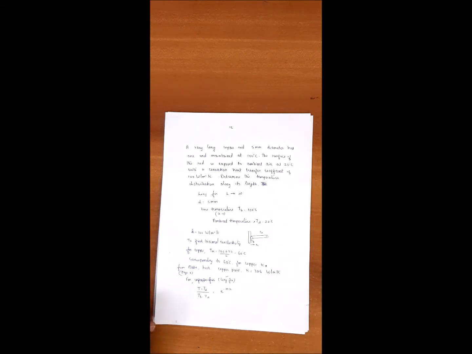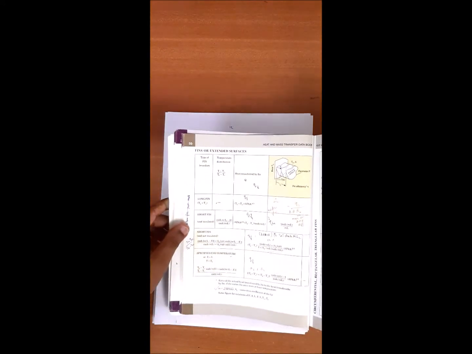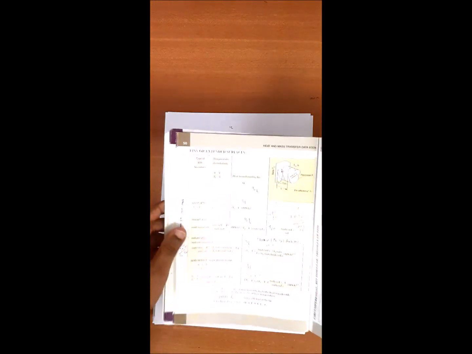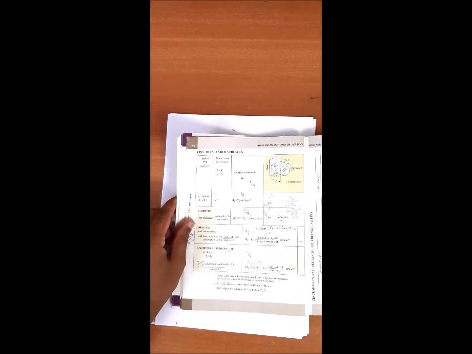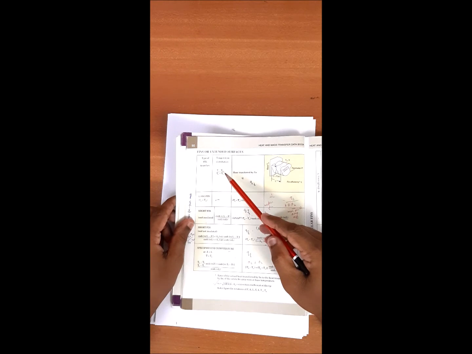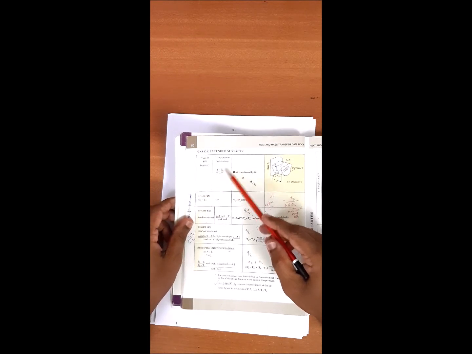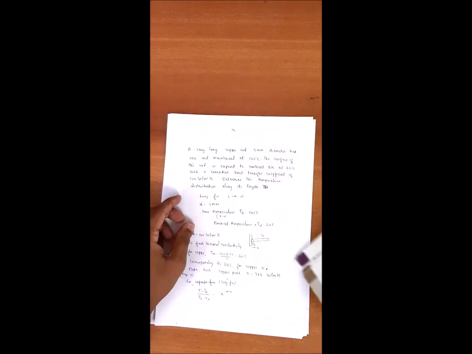Now for a very long fin, what is the equation? We have to find the temperature distribution, so we take this equation: T minus T infinity divided by Tb minus T infinity is equal to e raised to minus mx. So that is the equation. You can write T minus T infinity equals Tb minus T infinity times e raised to minus mx.